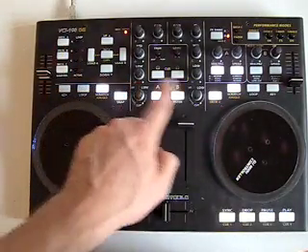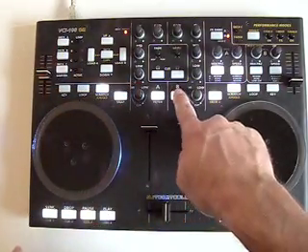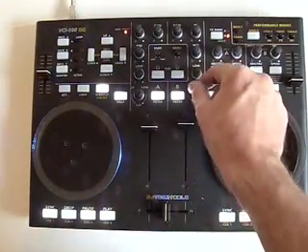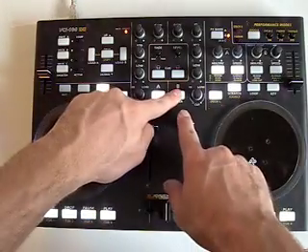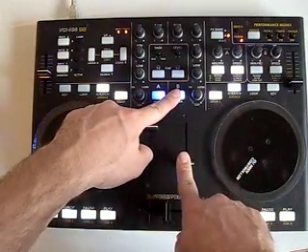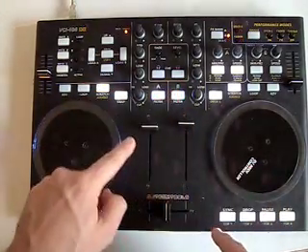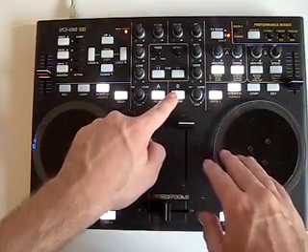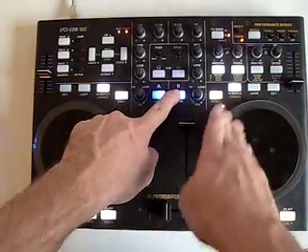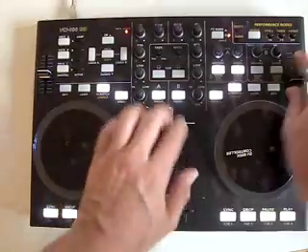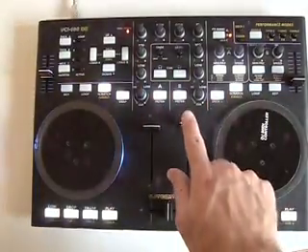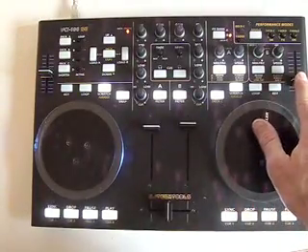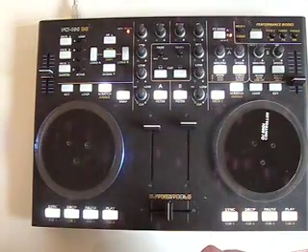Moving over, you've got two permanent filters. Before you had to push a button to engage a filter. That's not the case. These filters are always on. Instead, these buttons will engage fader and effects mode. Fader effects mode turns the fader, the jog wheel, and this fader all into effects controls.